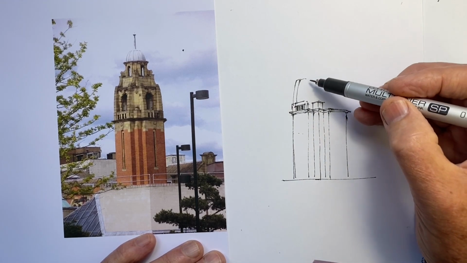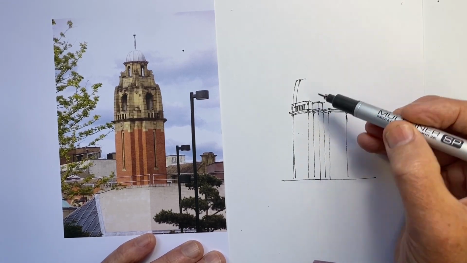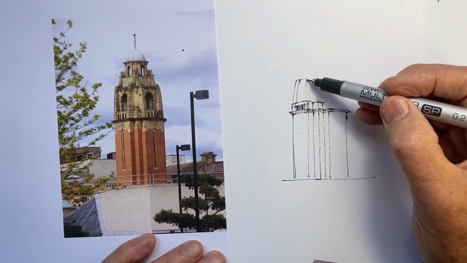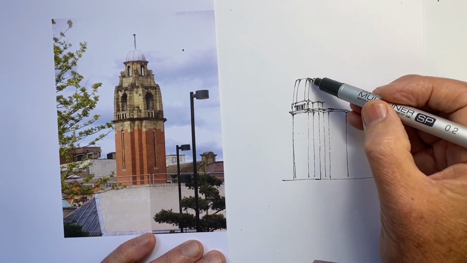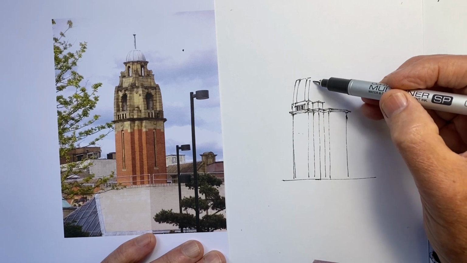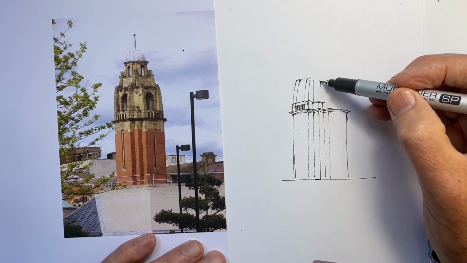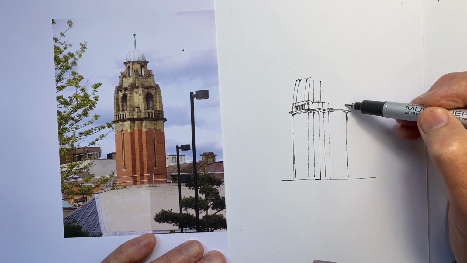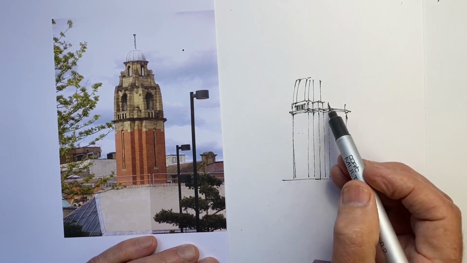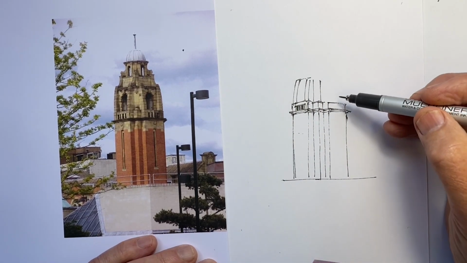So that means that often when we're drawing something that's fairly finely detailed, such as this tower in Sheffield in England, we have to make allowance for the fact that we're not going to be able to be as precise in the amount of detail that we draw.